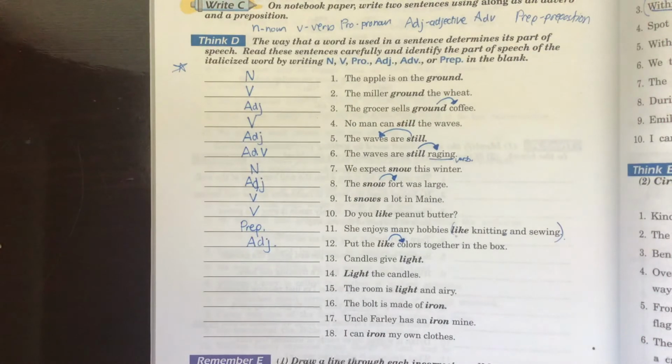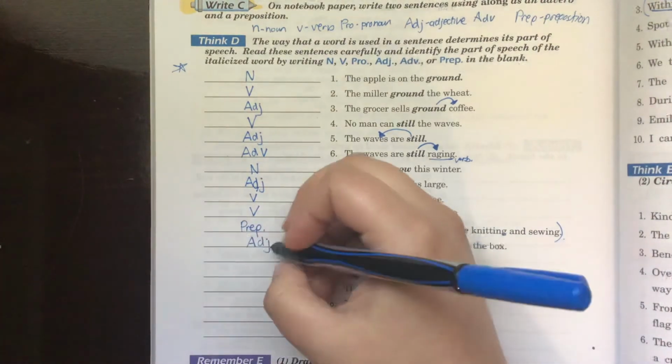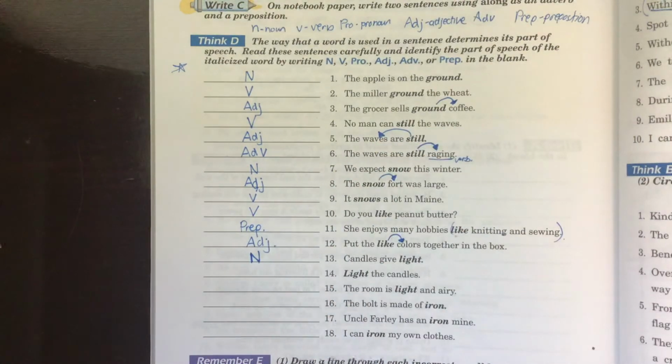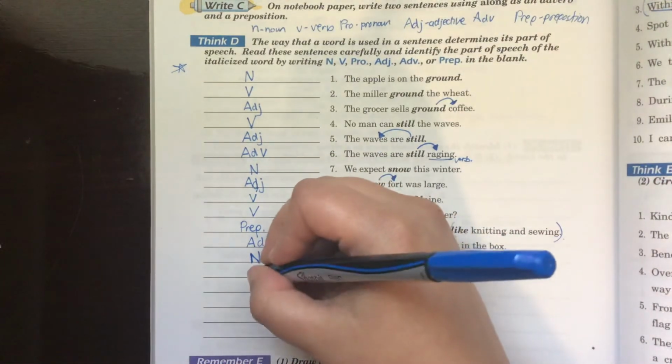Next, we are with the word light. Candles give light. Is light an action word? Nope, not in that sentence. It's talking about the light the candles give off. It's a noun. Person, place, or thing. What about this one? Light the candles. Oh, that's an imperative phrase. It's telling us to do something. It's telling us to light the candles. Light is an action word. It's something to do. In that case, it is a verb.